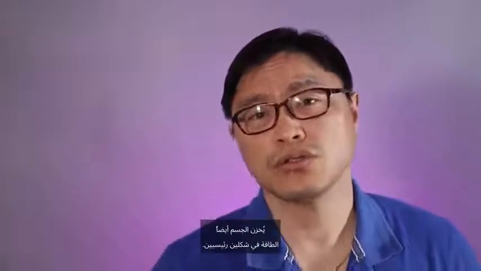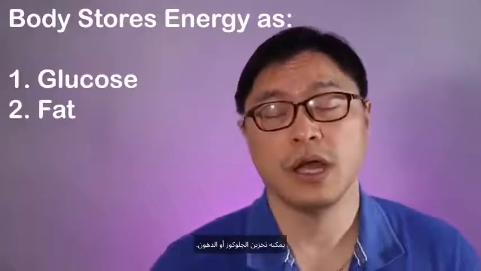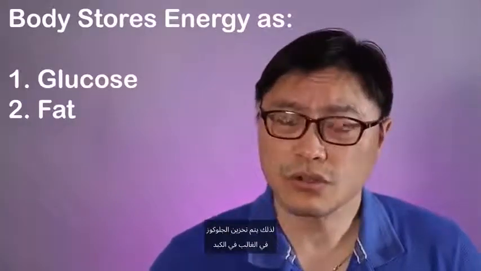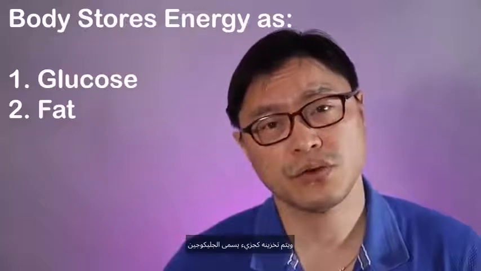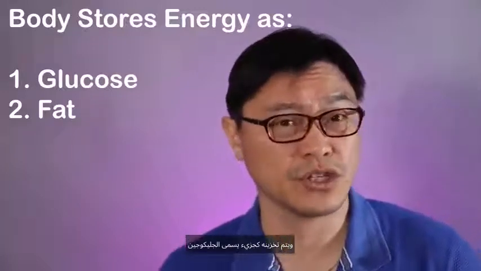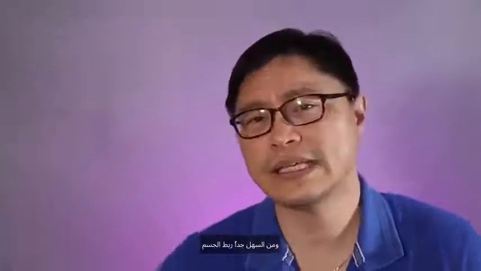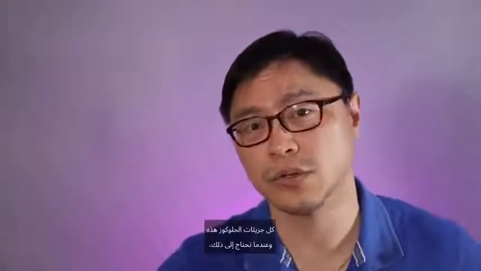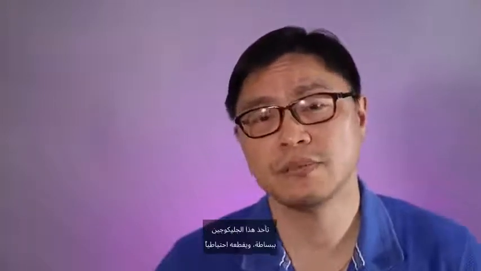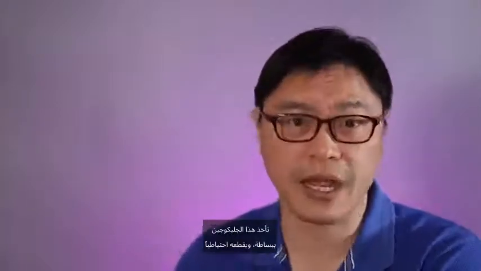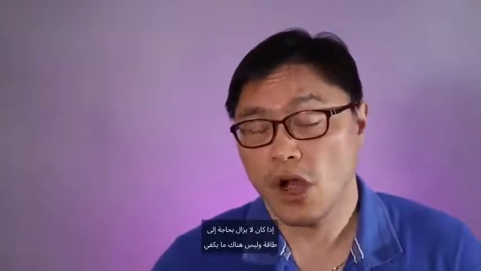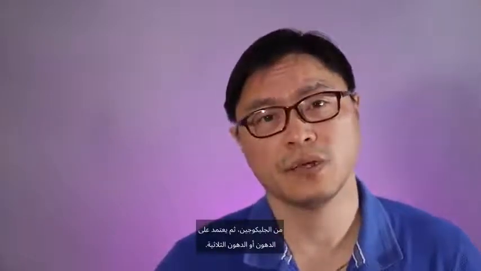The body also stores energy in 2 main forms. It can store glucose or fat. So glucose is stored mostly in the liver, and it's stored as a molecule called glycogen, which are long chains of glucose molecules. And it's very easy for the body to link all these glucose molecules up, and when it needs to, it simply takes that glycogen, chops it back up into little molecules of glucose, and sends it back out into the blood.